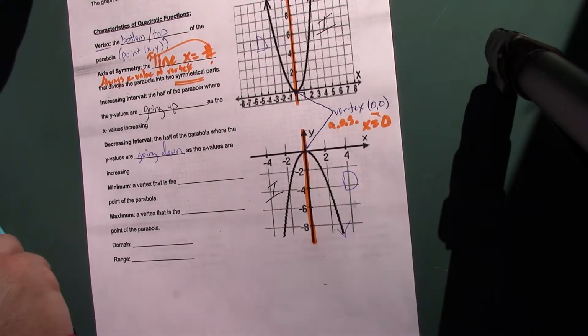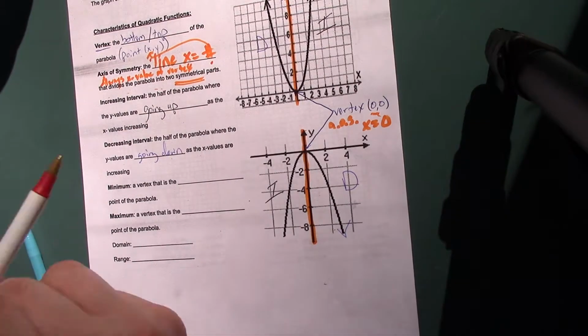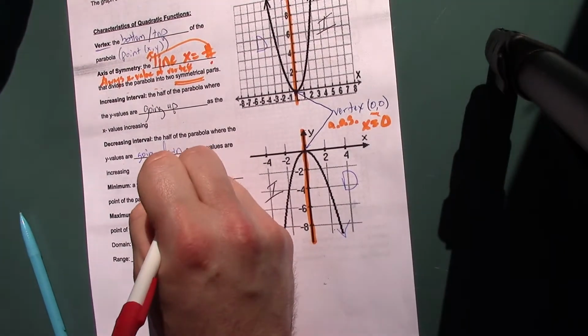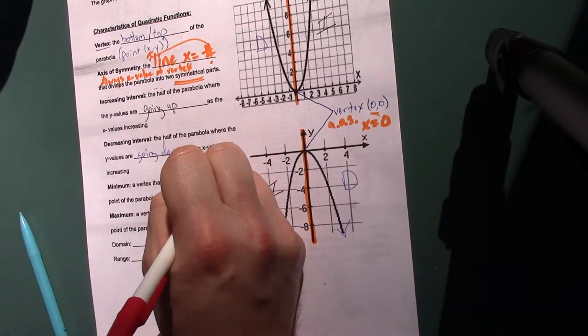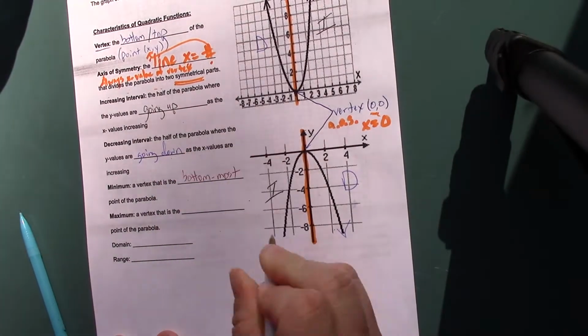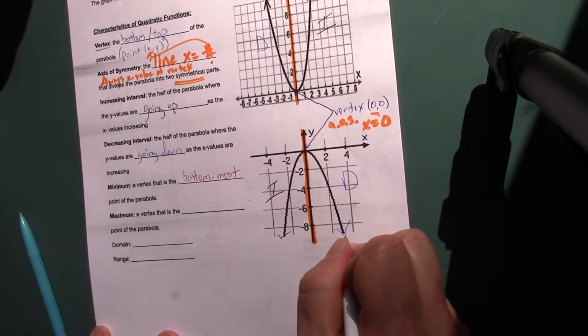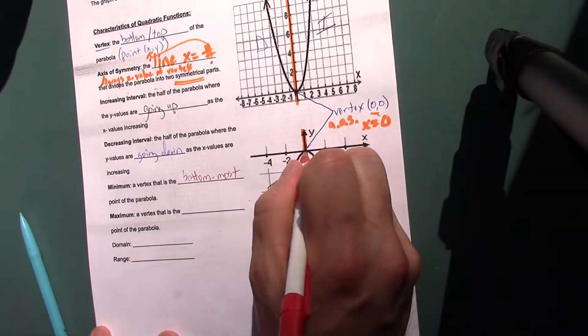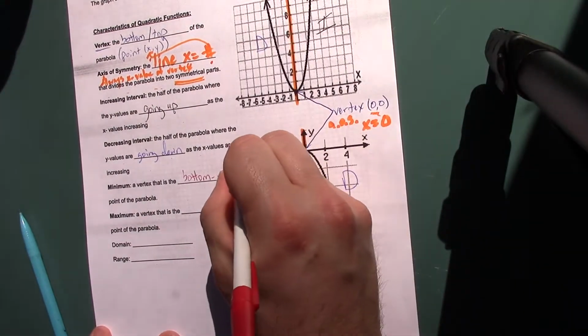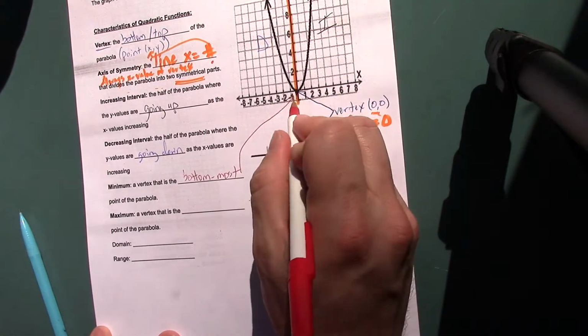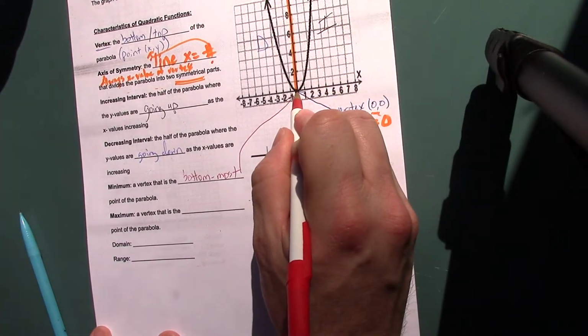The minimum and maximum values here. I've got a minimum that is the bottommost point of the parabola. And as you can see, this doesn't have a bottommost. Really, it has arrows that keep going down. And so this has a topmost. This does not have a minimum. But this one right here does. It has the bottommost point of the graph. That is a minimum. Okay, and it is always the vertex.